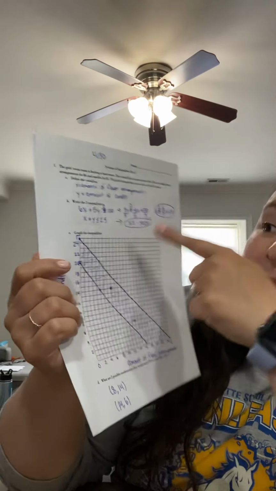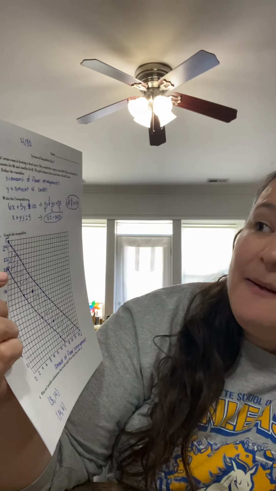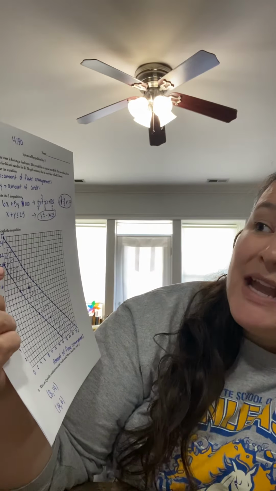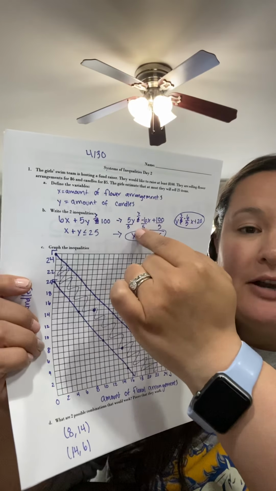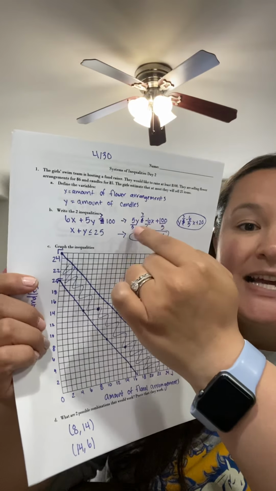All right, so then I set up my two equations. For the money, it's $6 for each floral arrangement, so that's why it's 6x plus 5y, $5 for each candle. And they want to make at least $100. So that would mean $100 and all the numbers higher than 100. That's why I have the greater than or equal to sign right there. I changed it over to slope-intercept form, so I moved the 6x over by subtracting it. That's why now it's negative 6x. Then I have to divide all of the numbers by 5 to get rid of this 5, and I end up with this equation right here, okay?